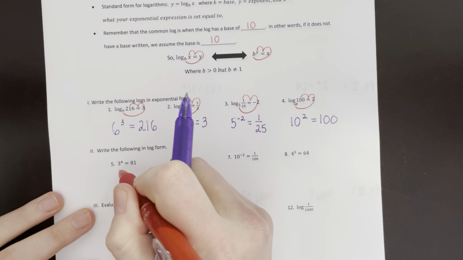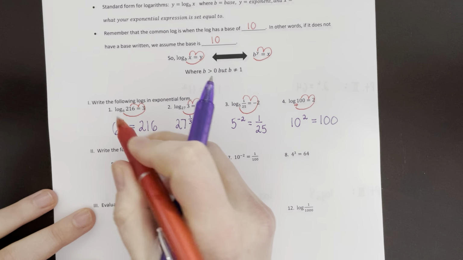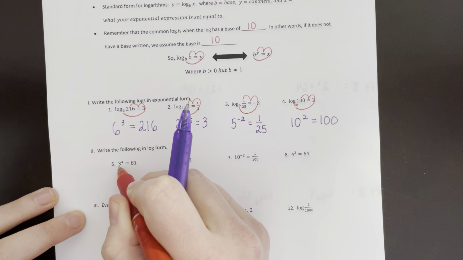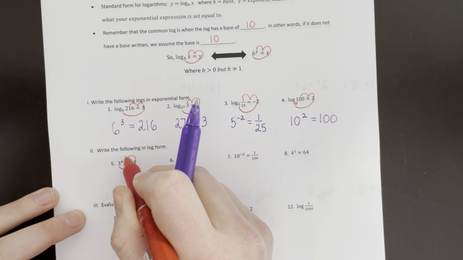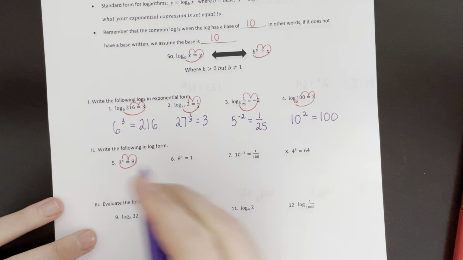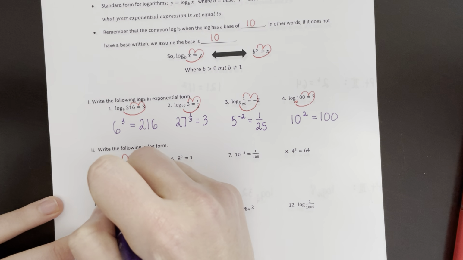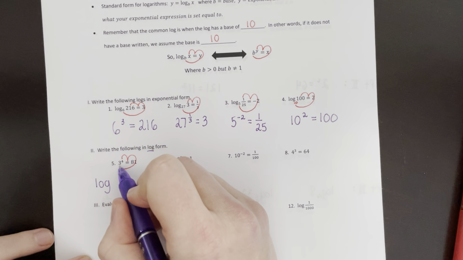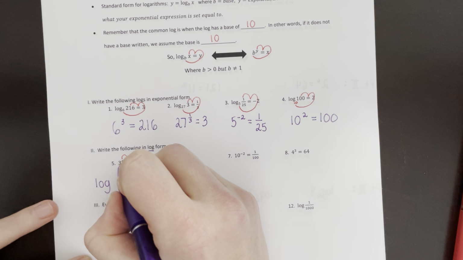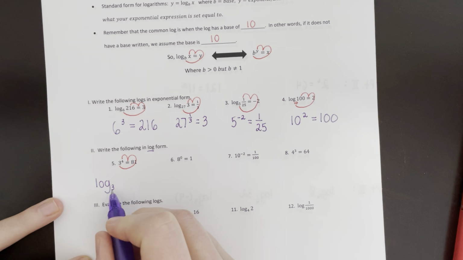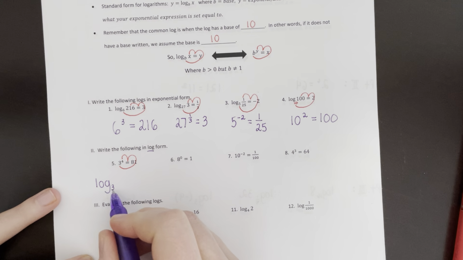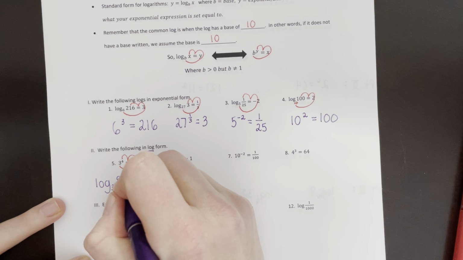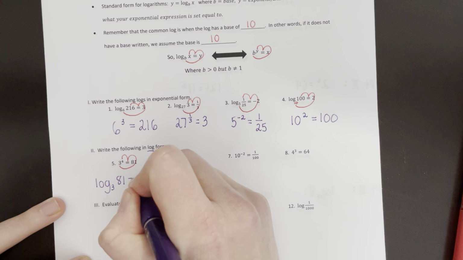Again, it's following the heart method, so we always start with this leftmost value, just like you started with the leftmost value here. We come around and make the heart, okay? Remember, when you're going to log form, the first thing you're going to do is write the word log. Then the base of the exponent becomes the base of the log, so it's log base 3, a little lower, it is a subscript. Log base 3 of 81 equals 4.